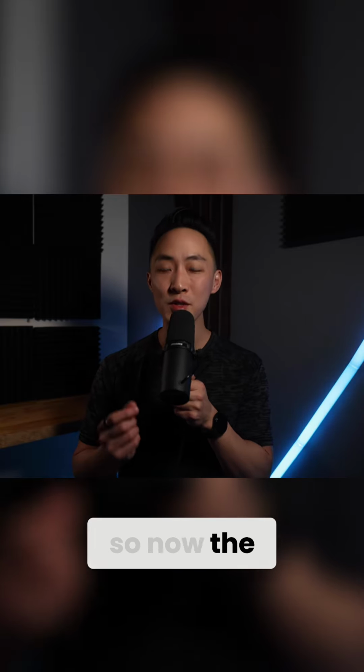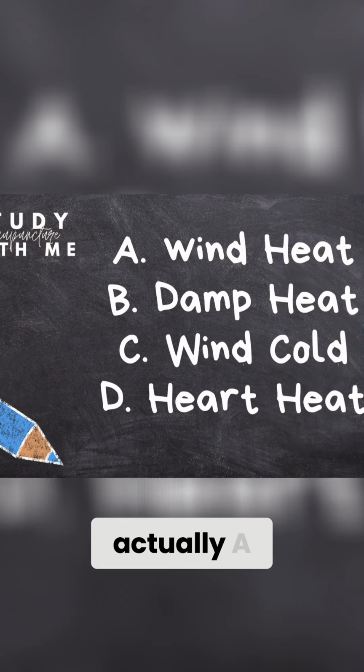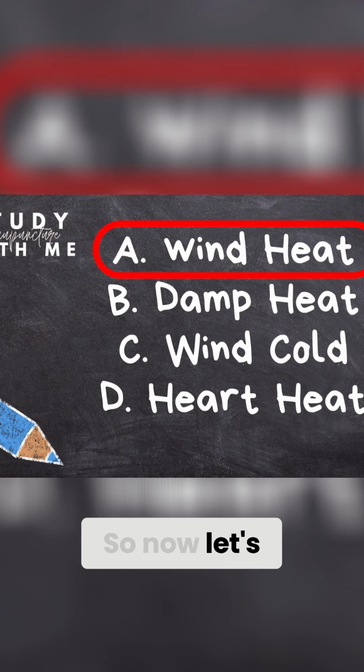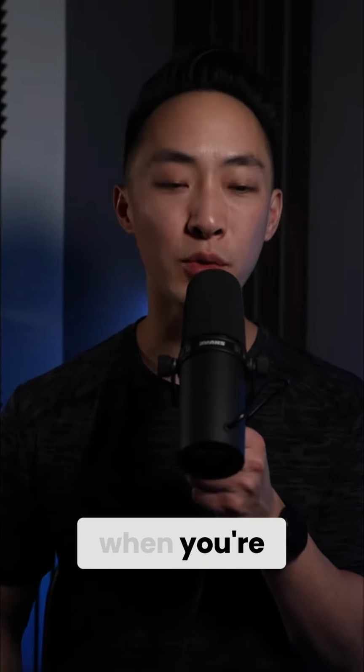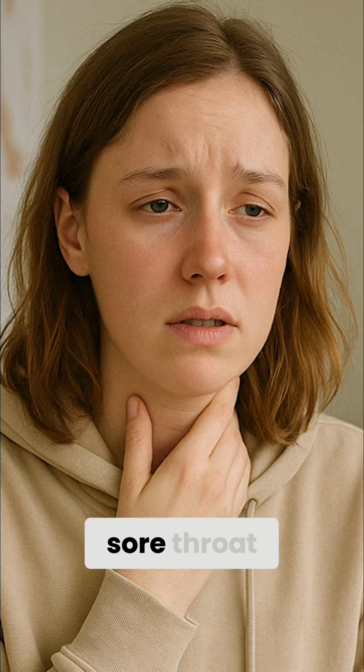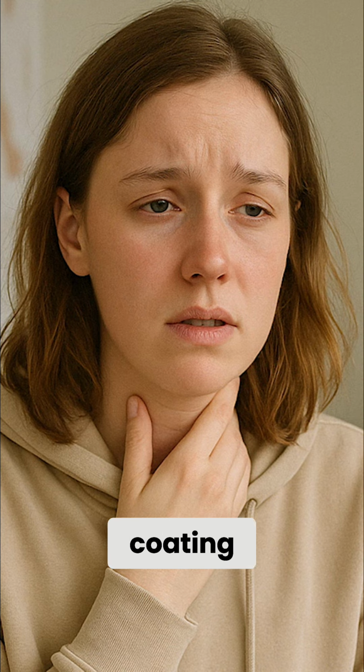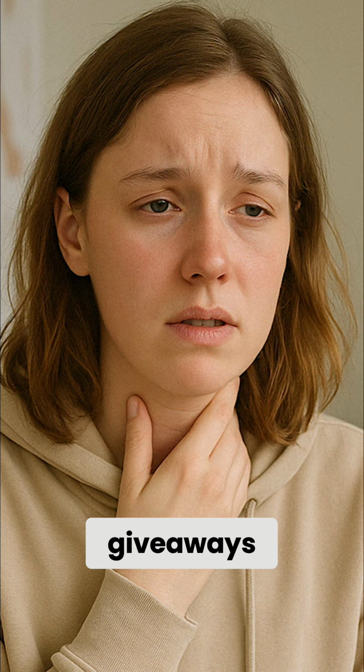All right, so now the answer to this one is actually A, wind heat. So now let's break down the symptoms and you'll see why it's classic wind heat. So one of the first things that should pop out to you when you're reviewing the question is the sore throat, also the mild fever, and the yellow coating on the tongue. Now, these are key giveaways that there's both wind and heat present in this patient.